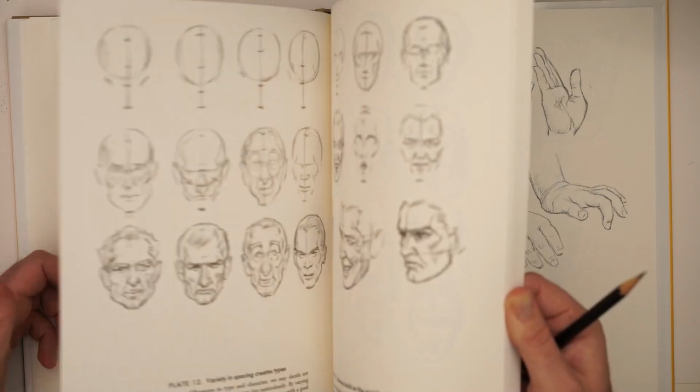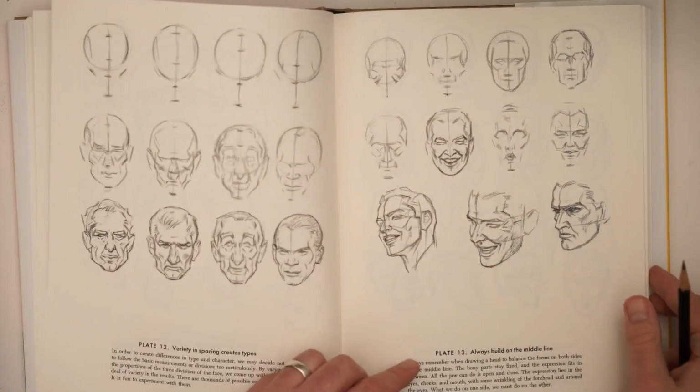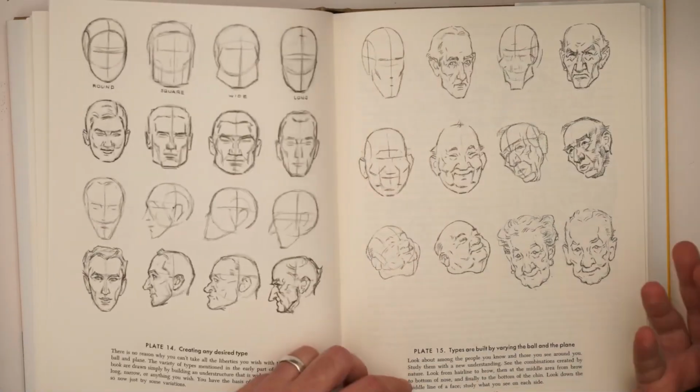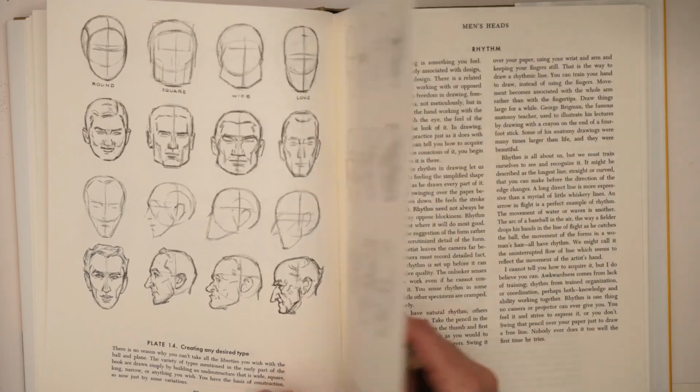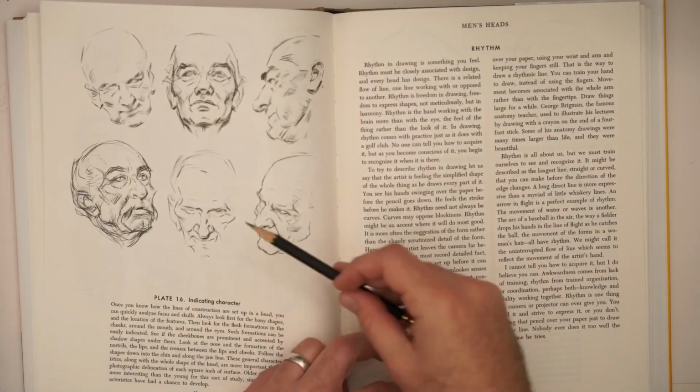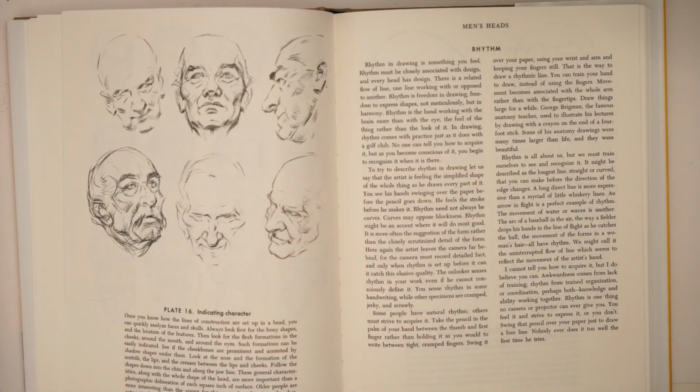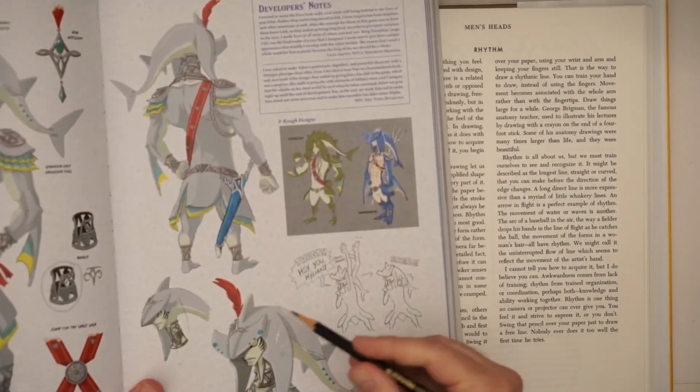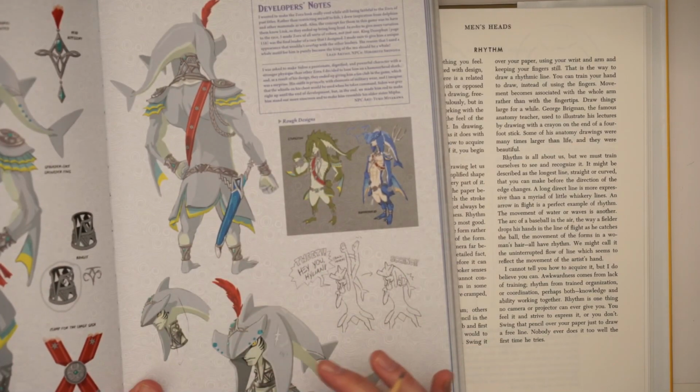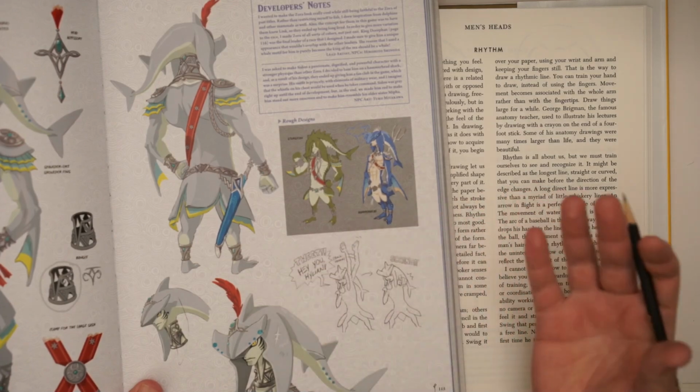Because if we break the head down from different angles like this, then it gives us a really good framework to rotate the head. And again, make sure that even if we've got really crazy different anatomy, we can still understand how that is actually structured in 3 dimensions.